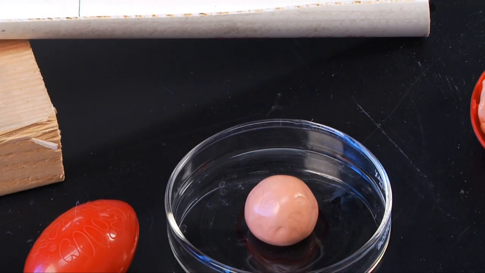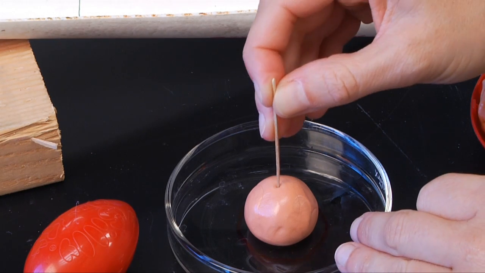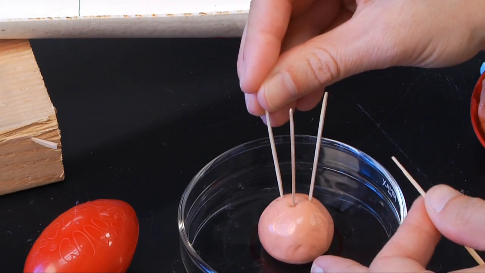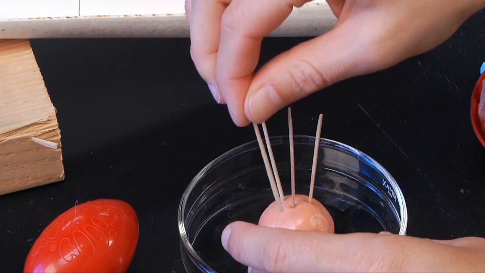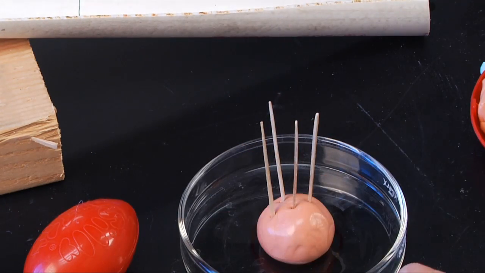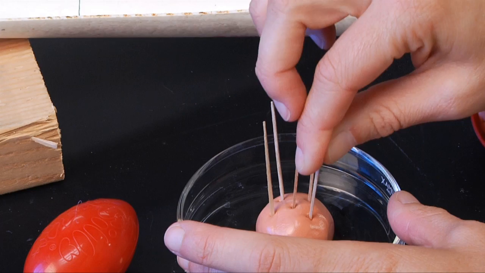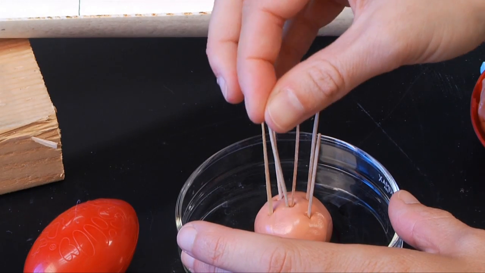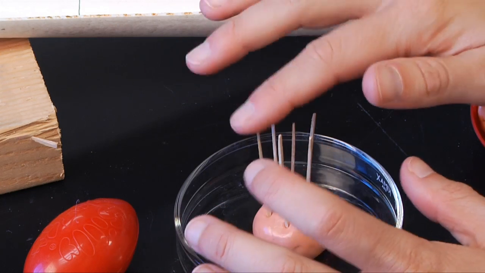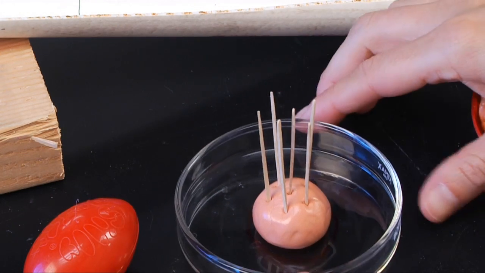of your blob, and then put your toothpicks into it in a whole bunch of different locations. And you want to try to make sure that they're sticking as straight up in the air as you can. Just kind of put them all around. And then you're going to leave this experiment for the majority of lab and come back to it.